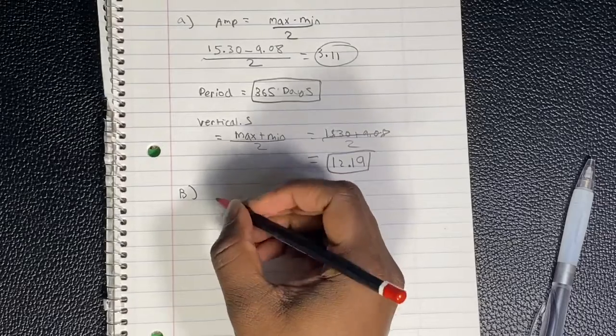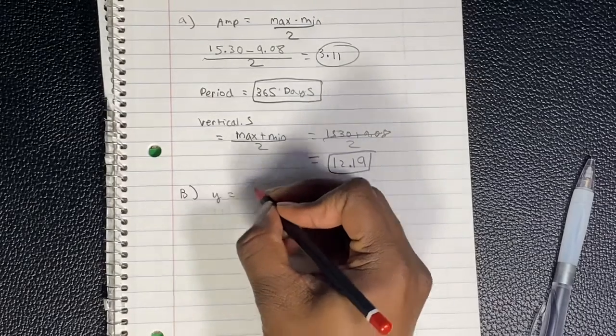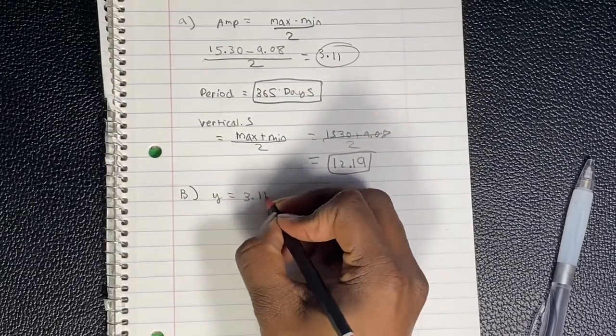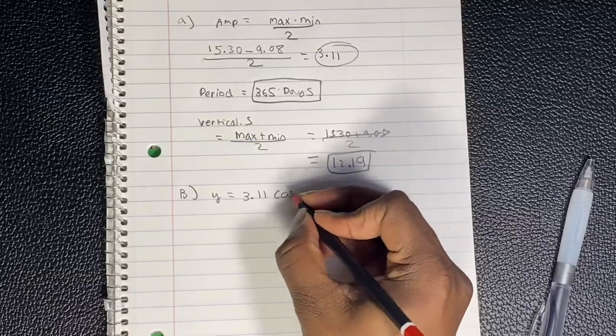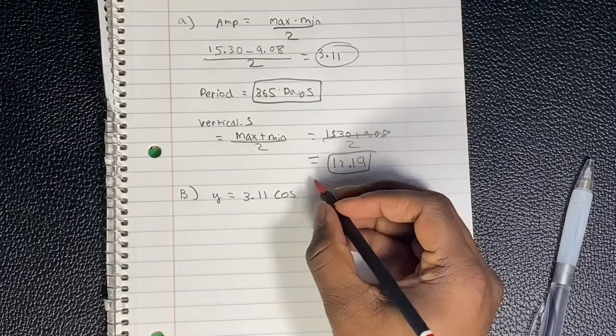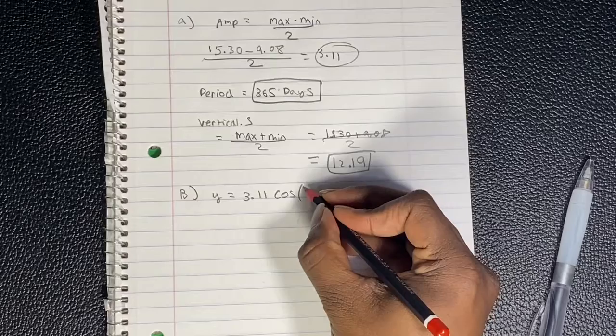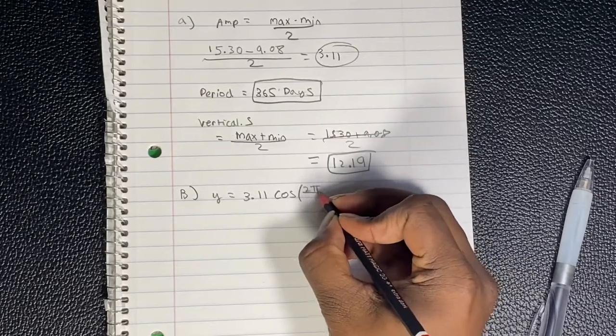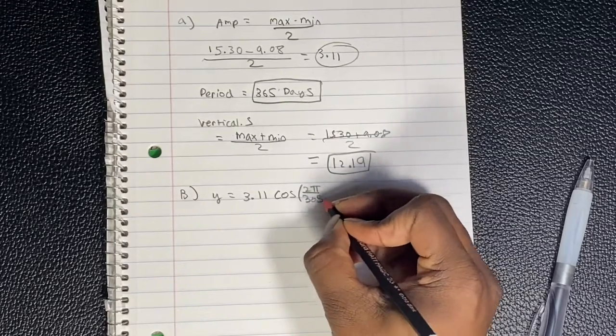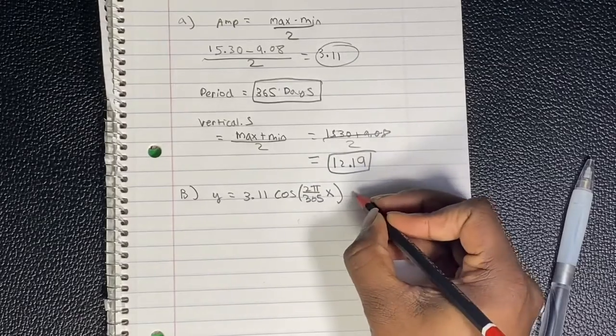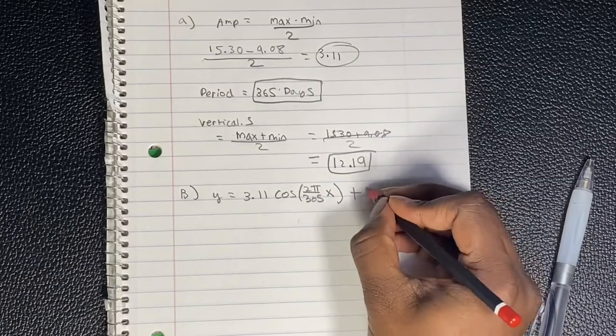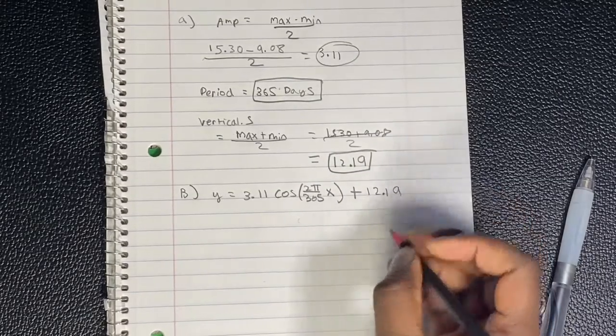So the function is the amplitude of the trigonometric function, the 2 pi over our period that we have times any variable, I'm using x, plus the vertical shift. And that's it.